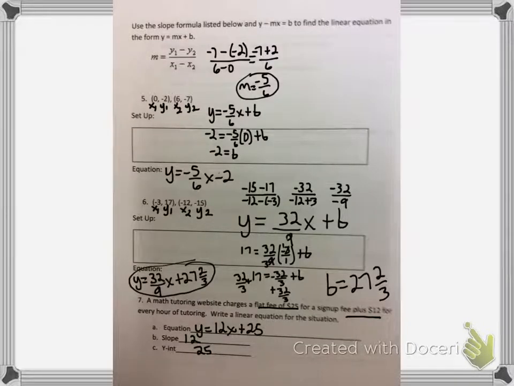The next one, we're going to use the slope formula to find our slope, and then plug it into y minus mx equals b to find our b for our linear equation. So the first one, we got number 5, we have two ordered pairs, 0, negative 2, that's x1, y1.